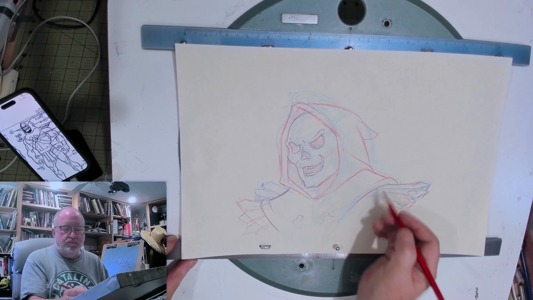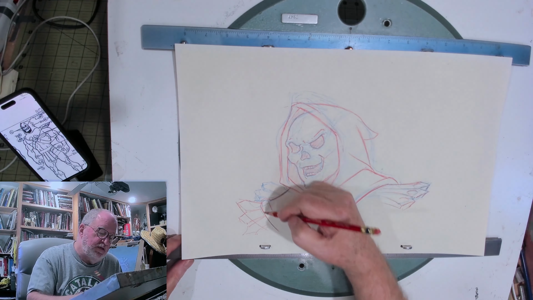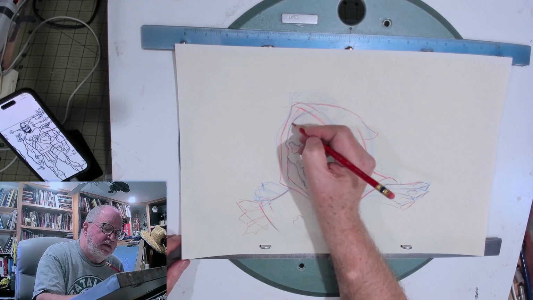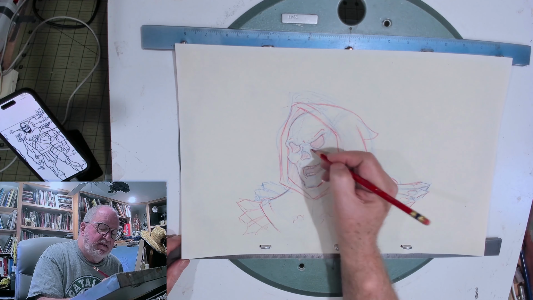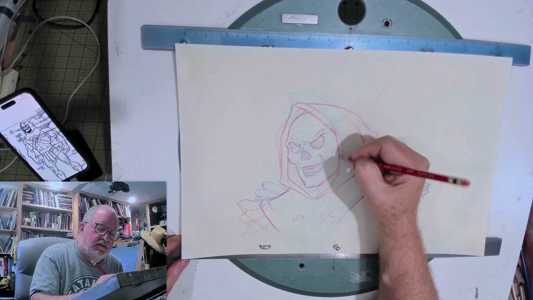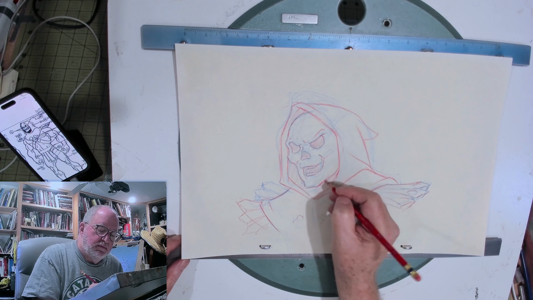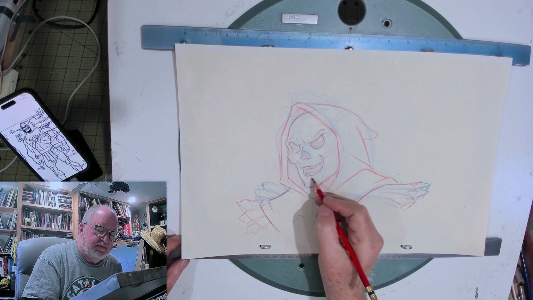All right. You can do as many colors as you want. I don't have to go over this again, but you can do as many colors as you want. You can do it as many times as you want.